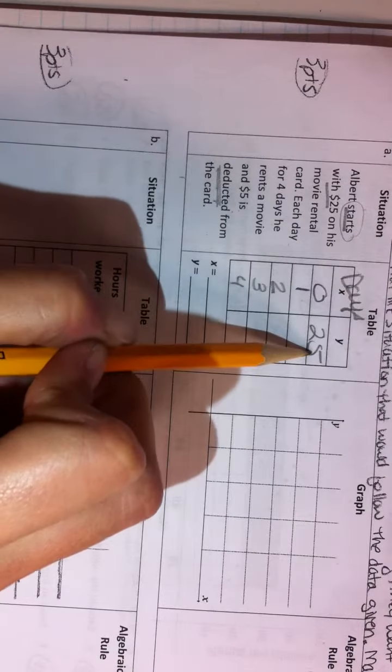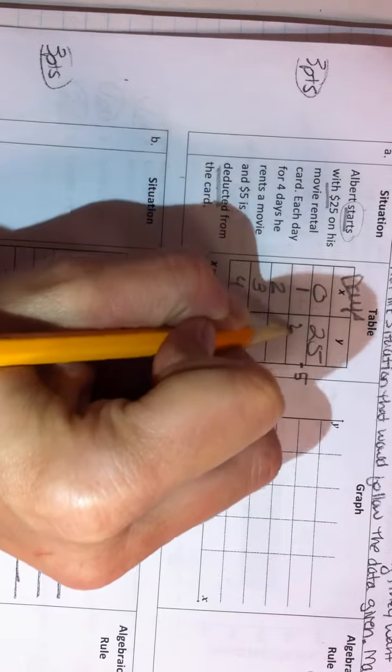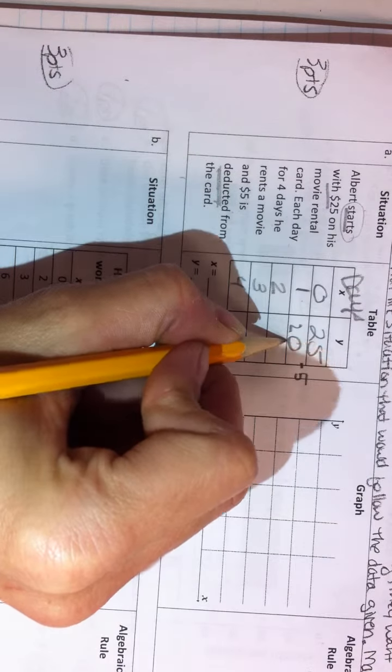So Albert starts with $25. When you start with $25, when you see that word start, that means 0, 25. Each day for 4 days, so the days are 0, the next day, the next day, the next day, and the next day. Each day he rents a movie, and $5 is deducted, which means take away from the card. So basically he was given a gift card of $25. He spends $5 each day, and so there's only going to be 20 on it after that.